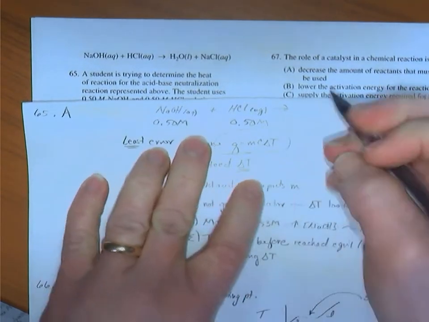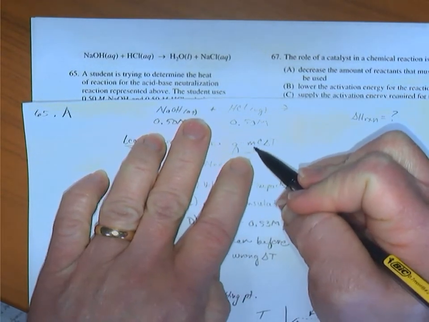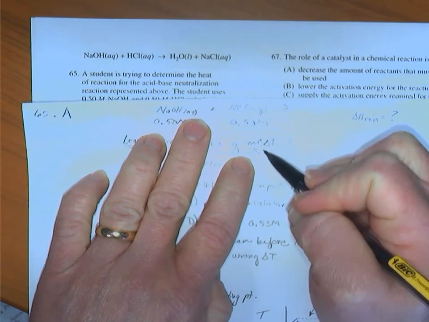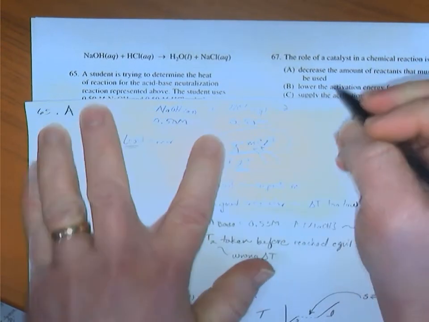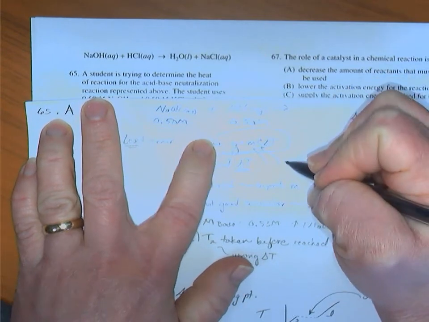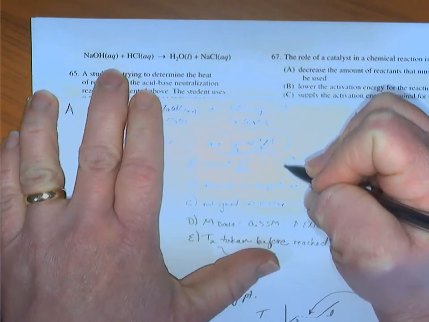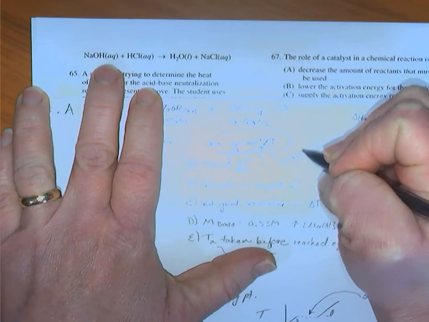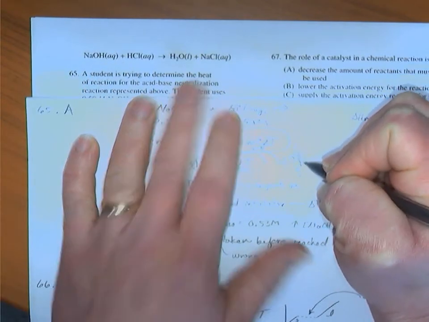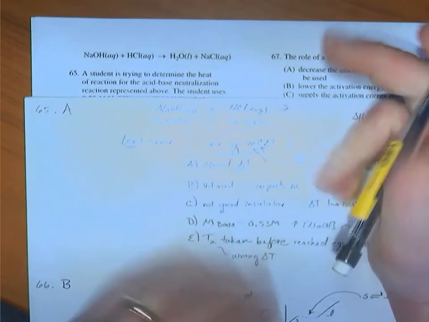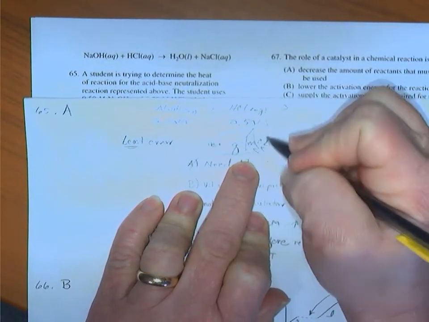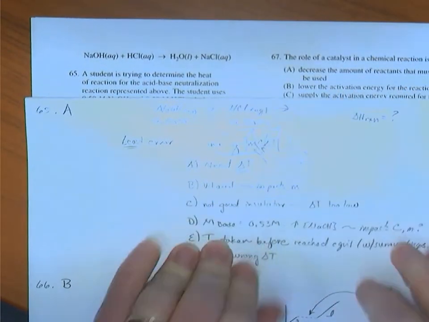And so we're going to be measuring mass, determining specific heat, which when we mix solutions of these concentrations, I bet we're saying it's probably 4 joules per gram degree Celsius, right along with water. But we need the change in temperature. So really we're looking at what will impact these the least.